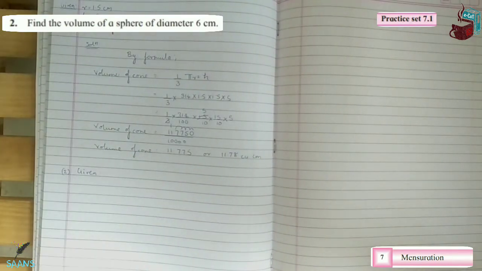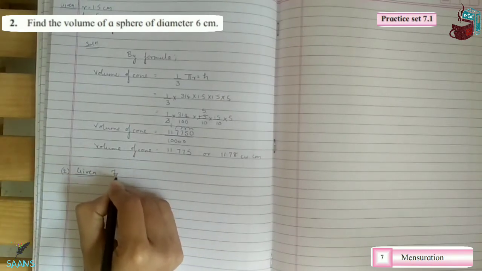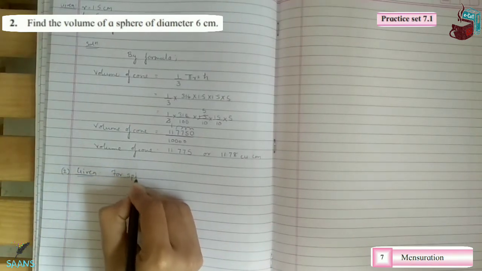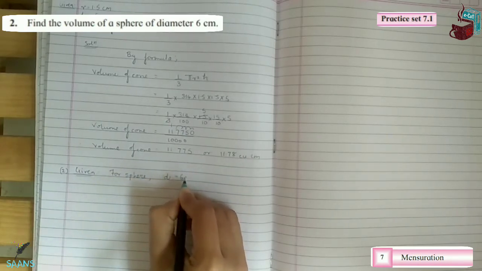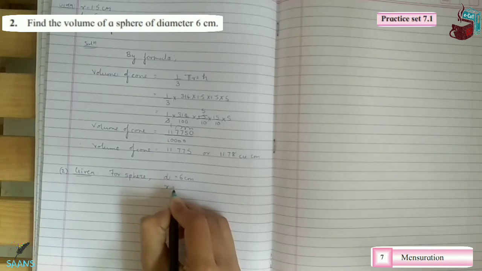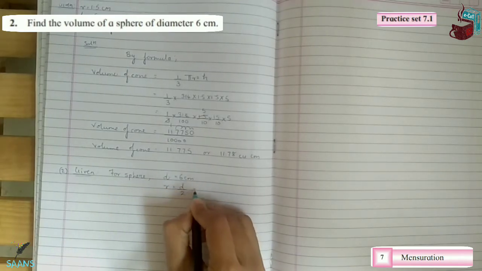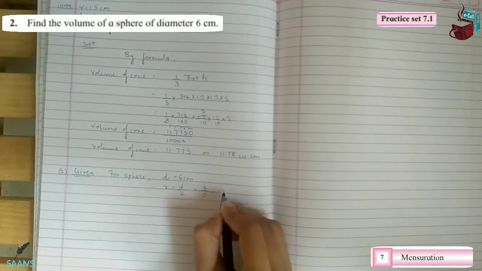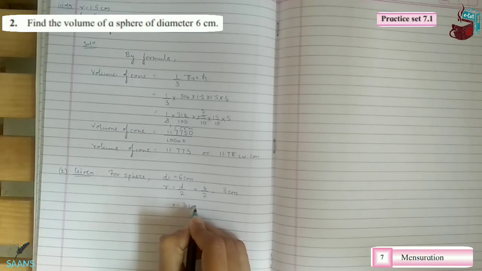Find the volume of a sphere, diameter is given. So for sphere, diameter is equal to 6 centimeter. Therefore, radius is equals to diameter upon 2. That is 6 upon 2, that is 3 centimeter. Therefore, r is equals to 3 centimeter.